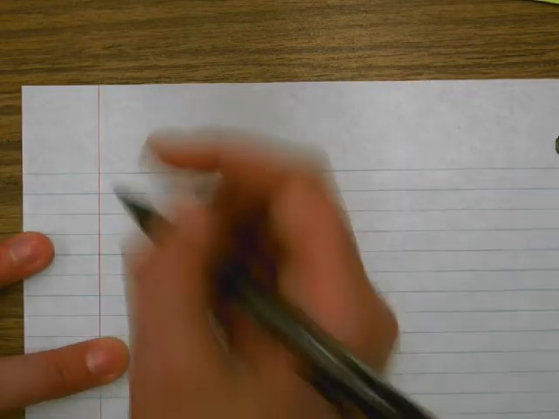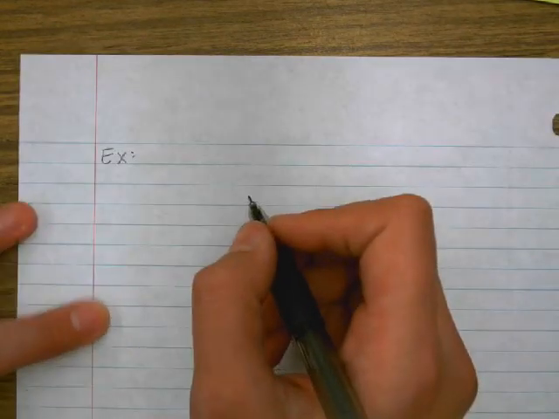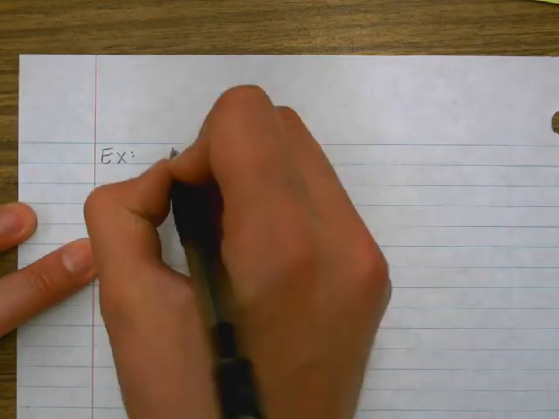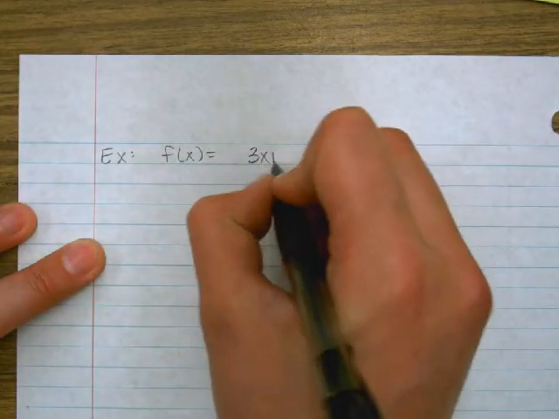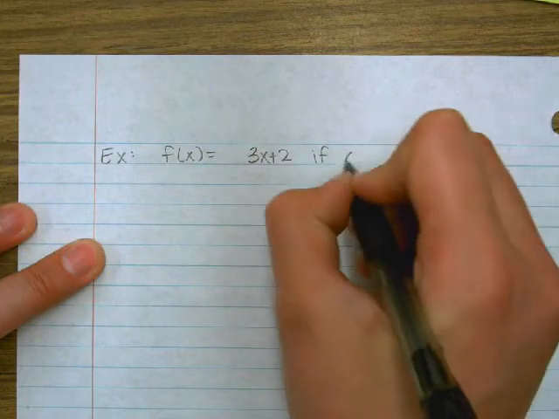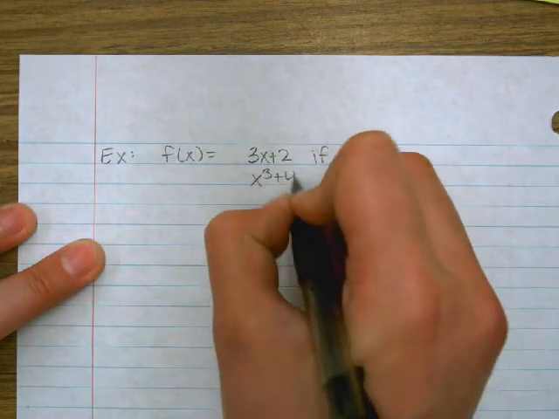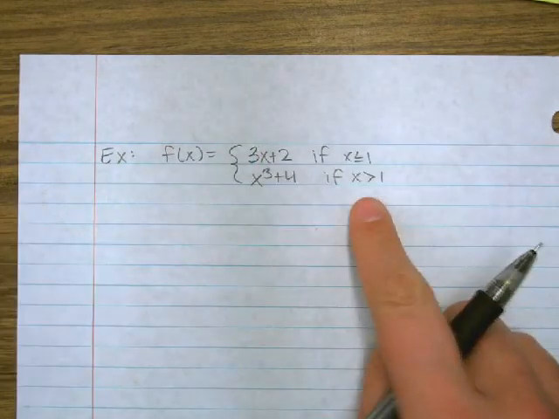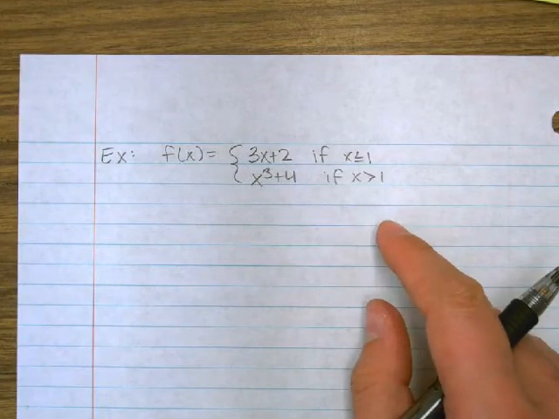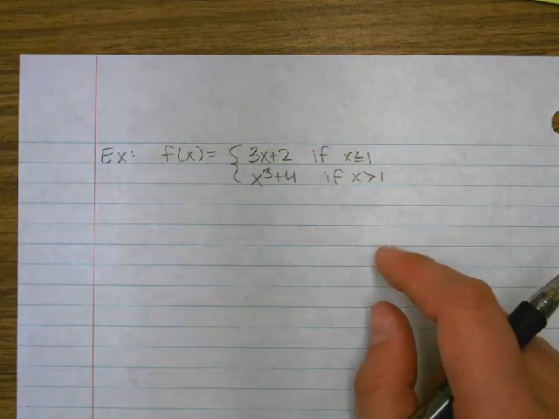Okay, I've got 2 more examples here. We just need to do one. I think that these are going to get pretty boring because they're all kind of the same. So we're going to say f of x is 3x plus 2 if x is less than or equal to 1, and x to the third plus 4 if x is greater than 1. And 1 is not the magic number, it just happens to be what we're using in all of these. So you could do the same thing at 5 or 6 or whatever.